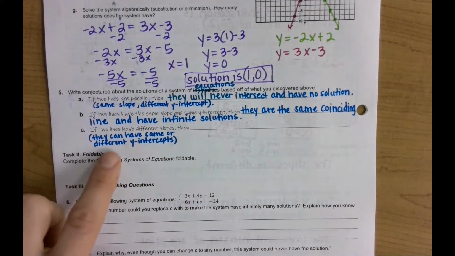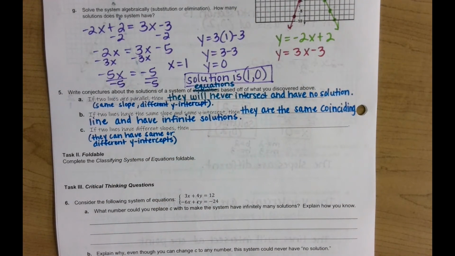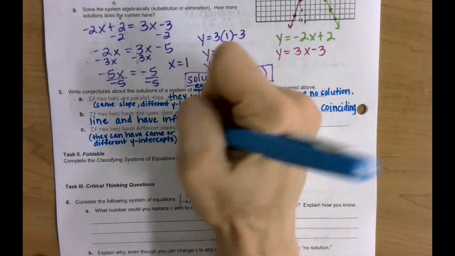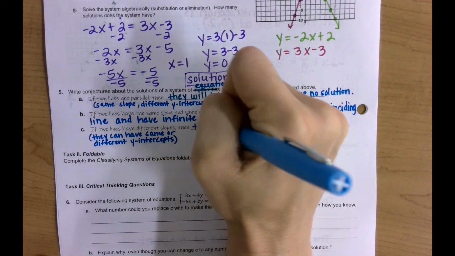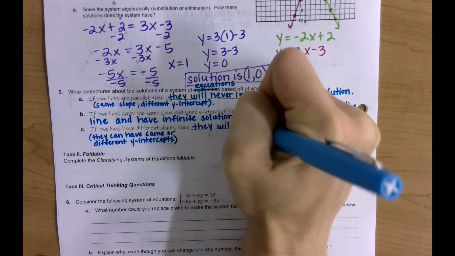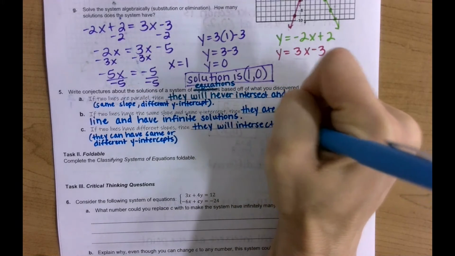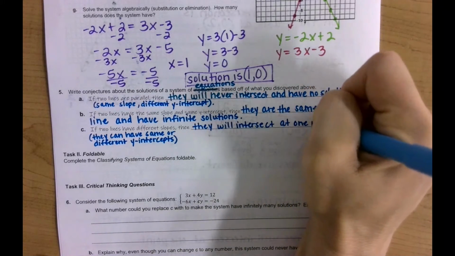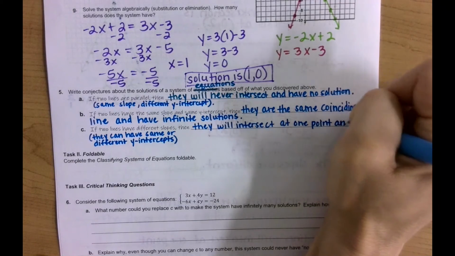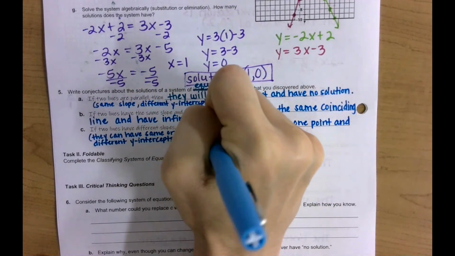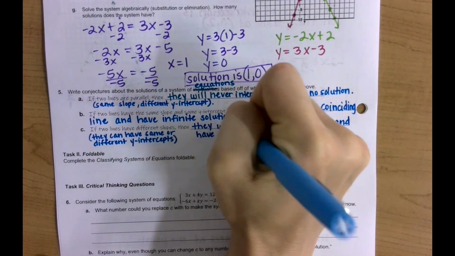So if the two lines have different slopes, they can either have the same or different y-intercepts, and they will intersect at one point and have one solution.